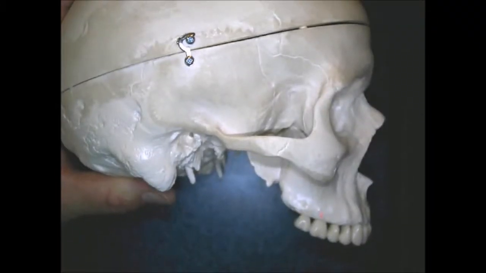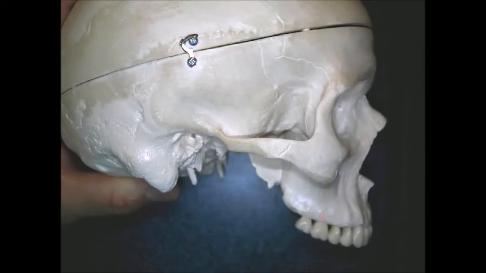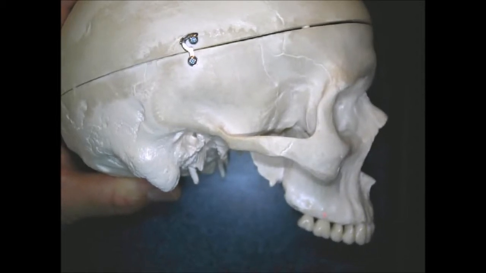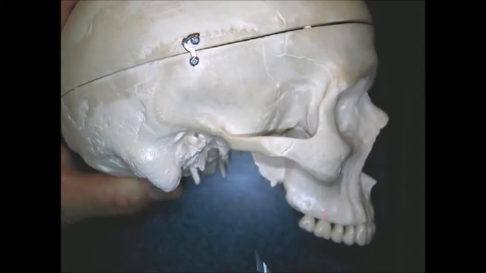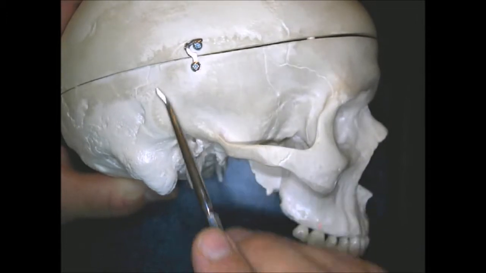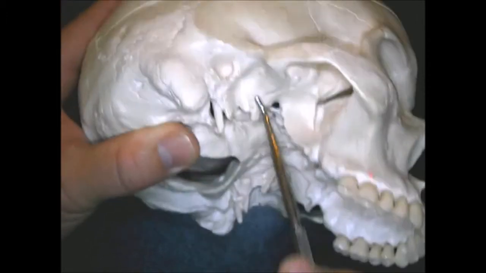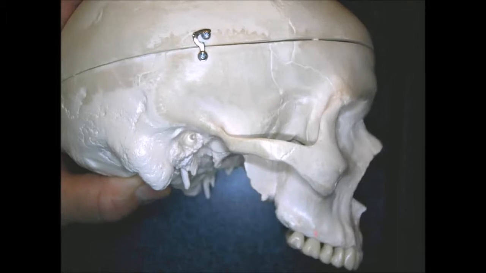The temporal bone is on the side of the skull. Just think of the temples that occur on each side of the skull. This whole piece right here, including that and underneath, is all part of the temporal bone.